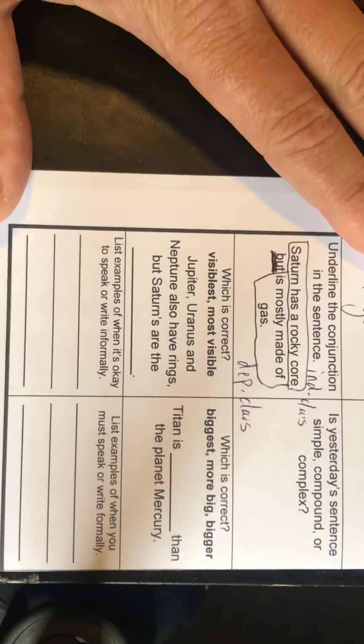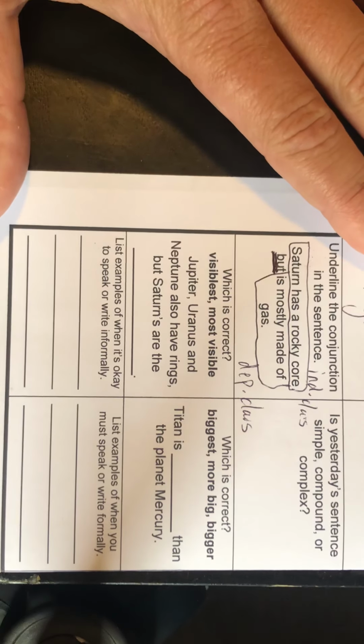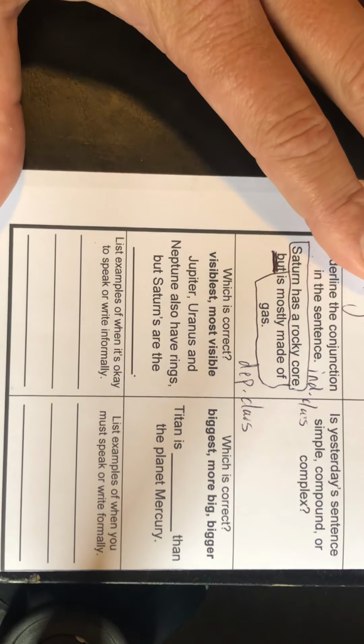Which is correct? Visiblest, most visible. Jupiter, Uranus, and Neptune also have rings, but Saturn's are the most visible.